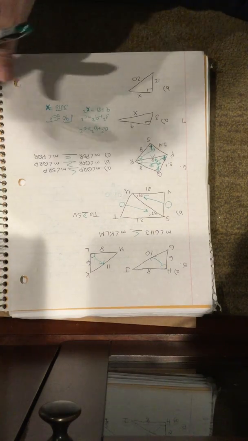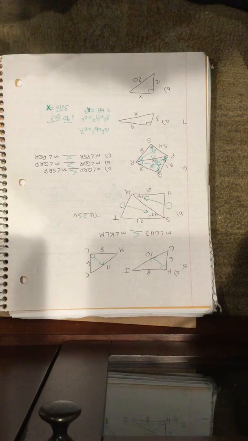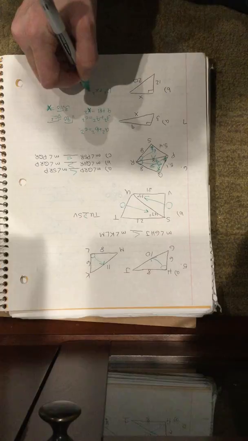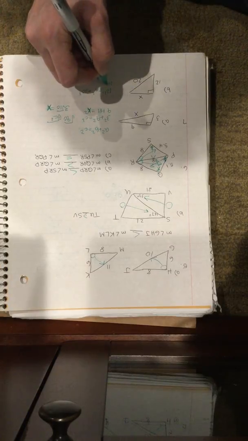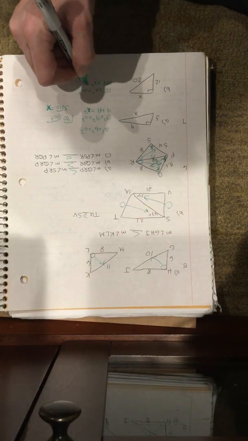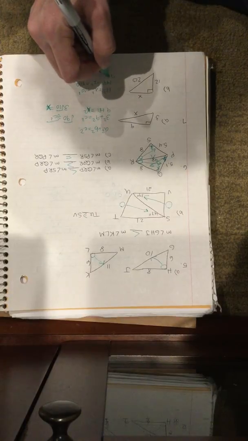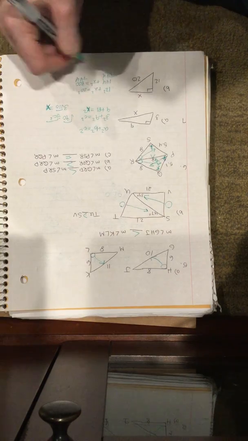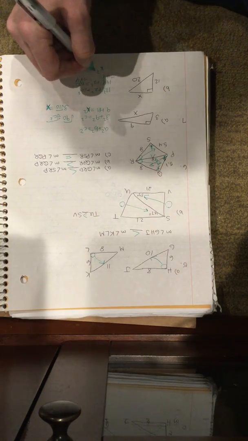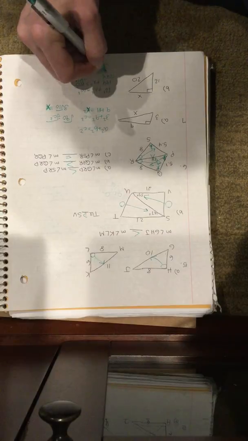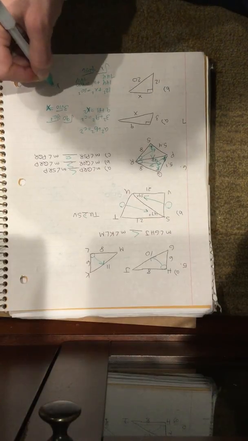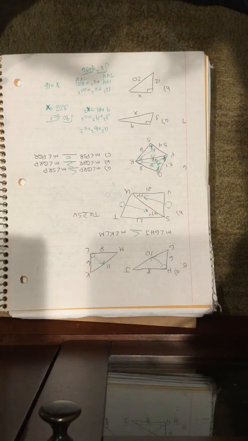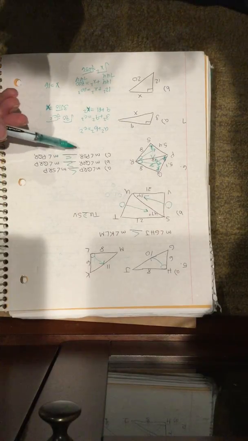So on B is a situation where they gave you a side and the hypotenuse. So I'm going to go 12 squared plus x squared equals 20 squared. So that's 144 plus x squared equals 400. Minus 144, you end up with x squared equal to 256. Square root both sides. X is just 16. Okay, so make sure you can set it up either way.